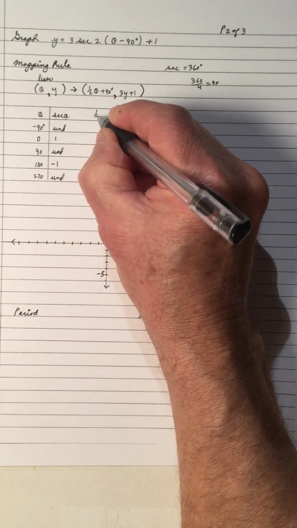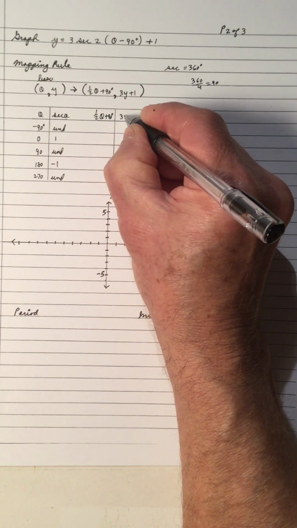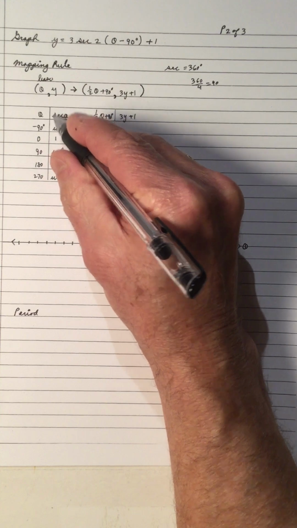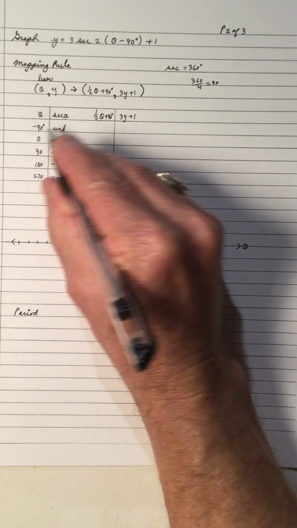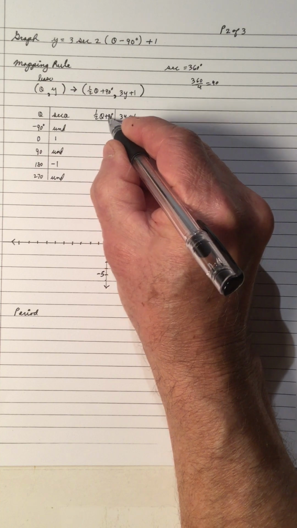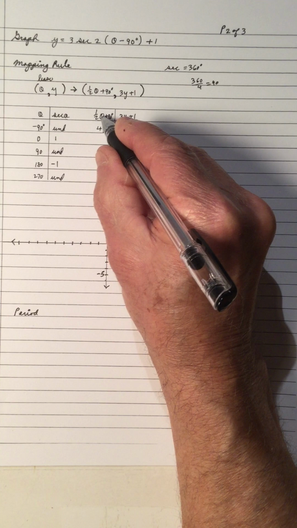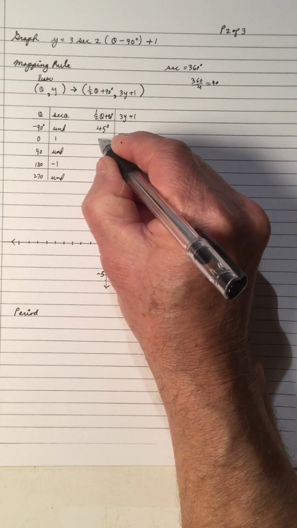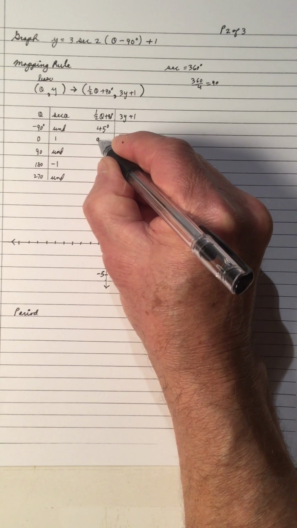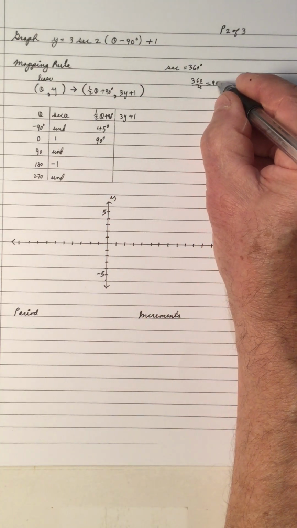So now we're going to do the mapping of that. Again, this is the basic table. Take a negative 90 and plug it here. Half of negative 90 is negative 45 plus 90 is 45. Put a 0 in. Half of 0 is 0. Add on 90. And just to explain, the increment changes.